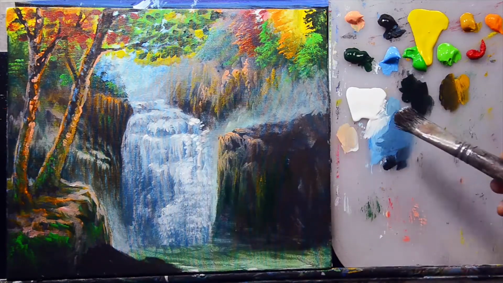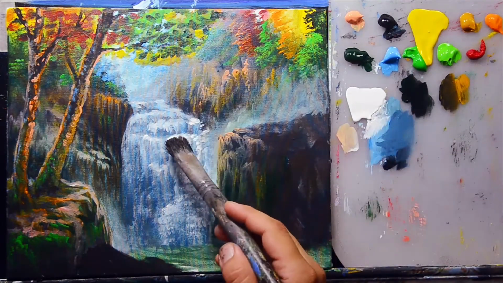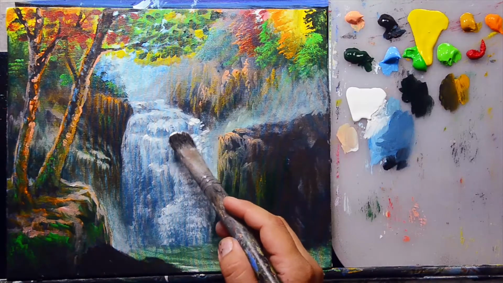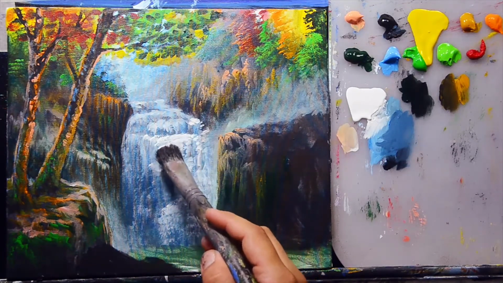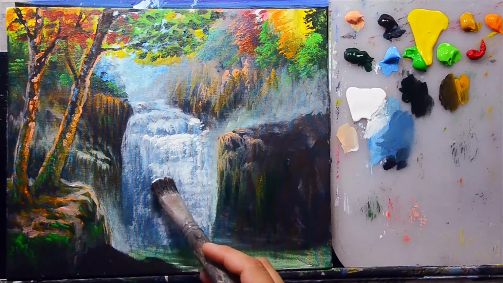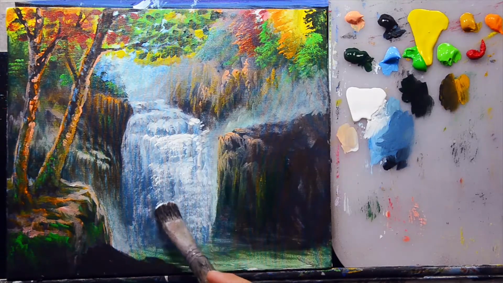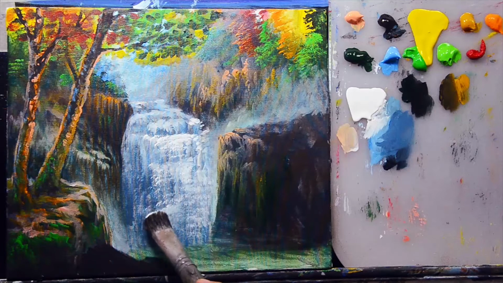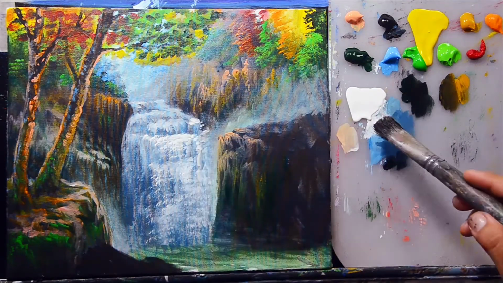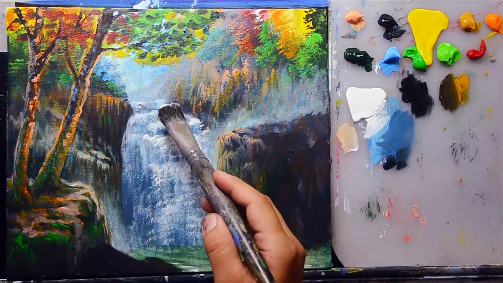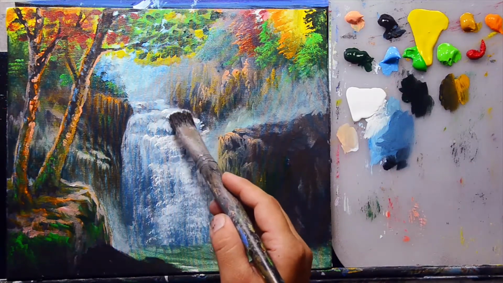That one there. And also the upper portion. I'm going to use titanium white. On there, going down. Now we have a very good looking waterfalls here.